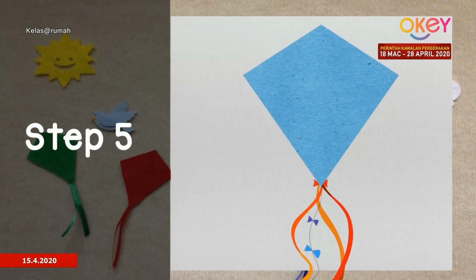Step 5. This is my favorite part. Decorating. Decide on a pattern you like. Then arrange your beads or sequins carefully on your kite. Use strong glue to glue beads or sequins on the kite. When you're done, leave it to dry for a few hours.